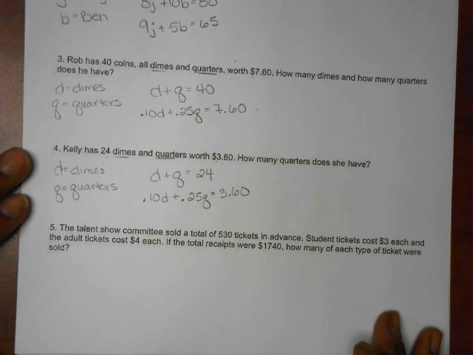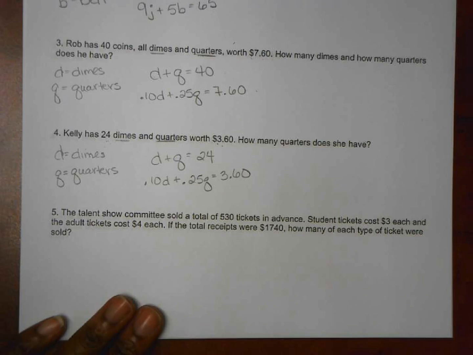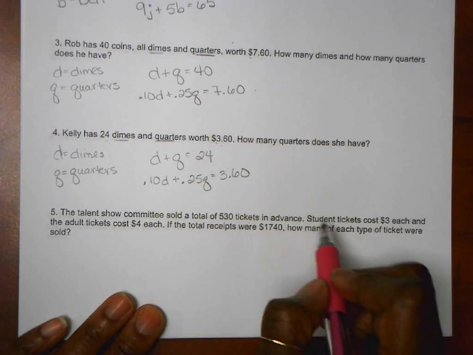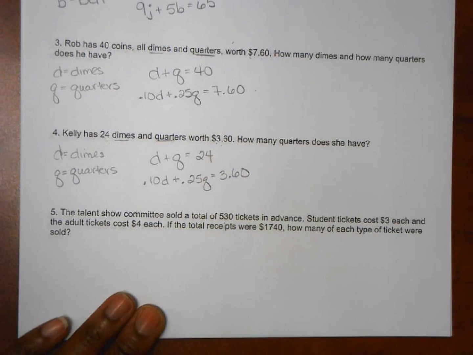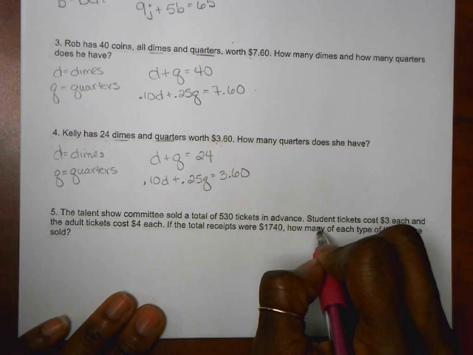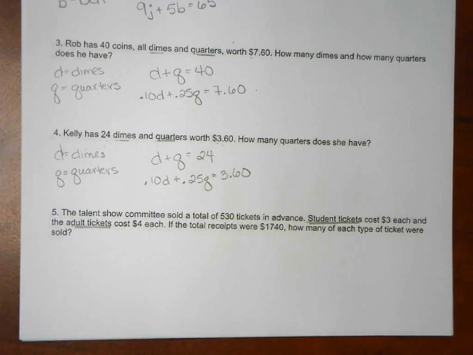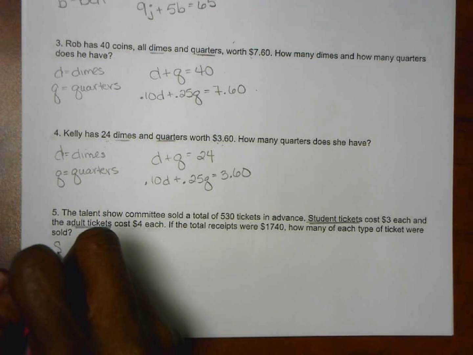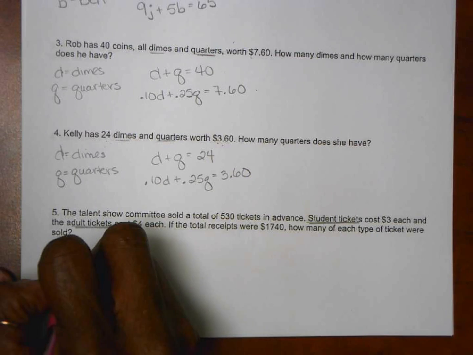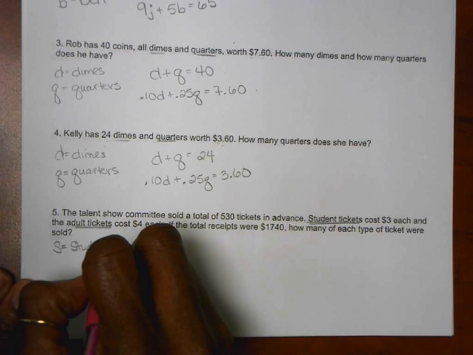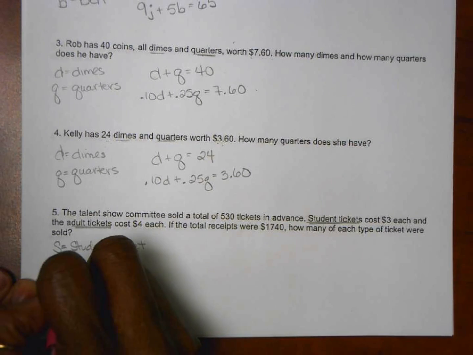All right, let's talk about some tickets. Talent show committee sold a total of 530 tickets in advance. Student tickets cost $3 each, and adult tickets cost $4 each. So we are talking about two things. We're talking about student tickets and we're talking about adult tickets. So I'm going to define my variables. That's a little s. My s is going to be for the student tickets. My a is going to be for the adult tickets.